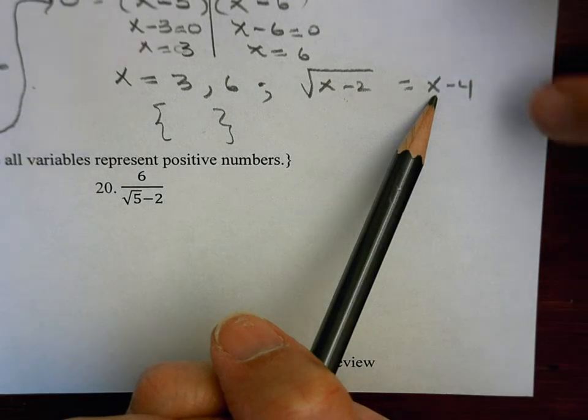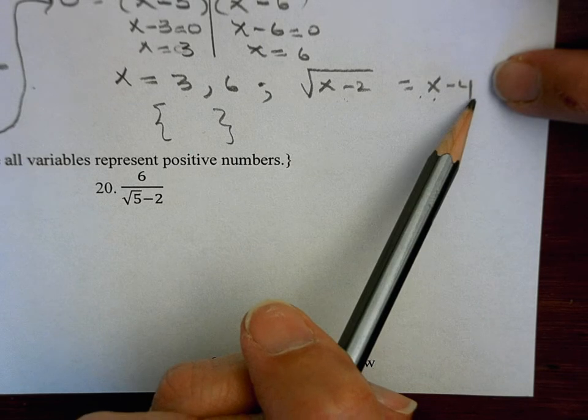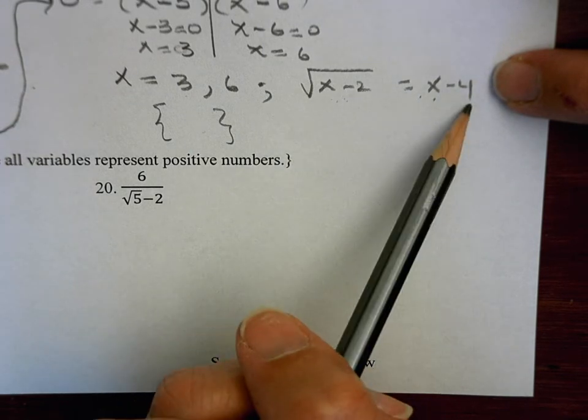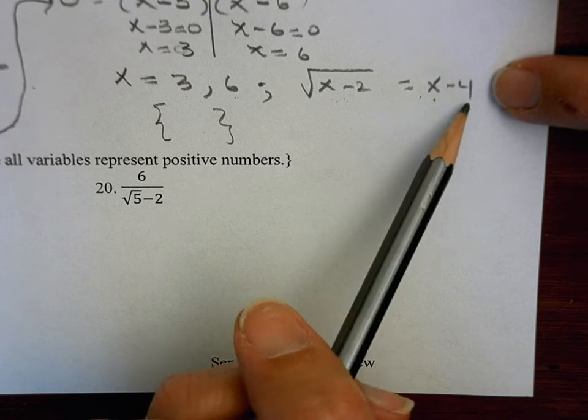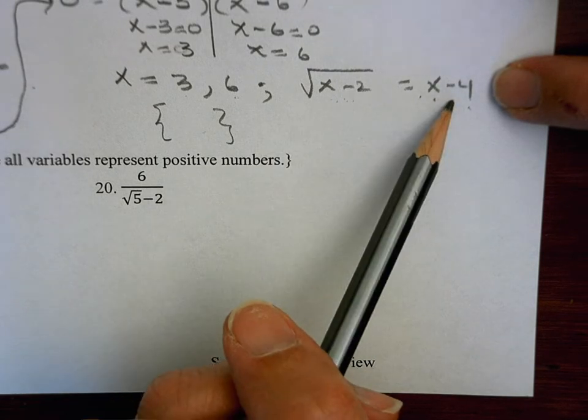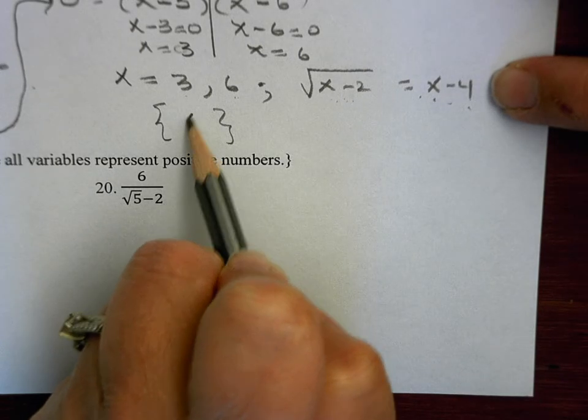So for example, if x were 3, I would get 3 minus 4 is negative 1. And can a square root equal negative 1? No. So what about 6? If I let x be 6, 6 minus 4 is 2. Can a square root equal positive 2? Of course. So my actual answer to the square root problem is x is only going to be 6.